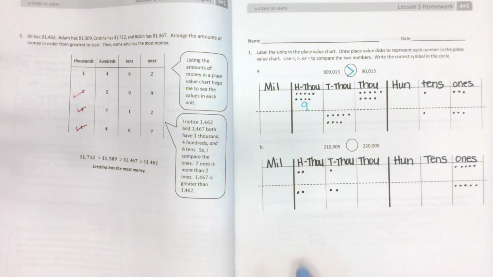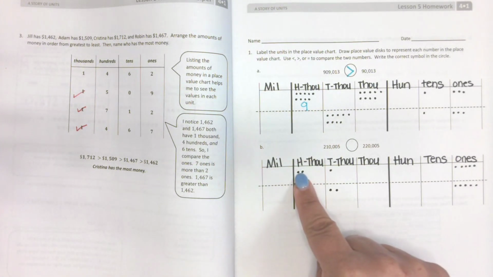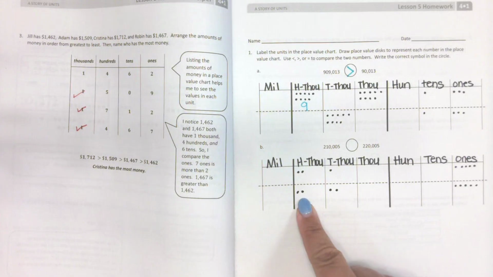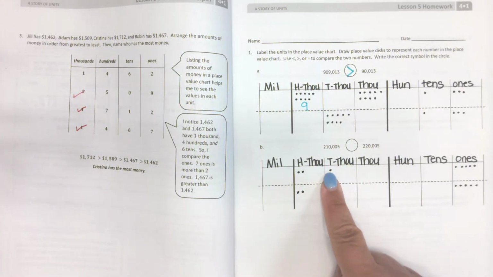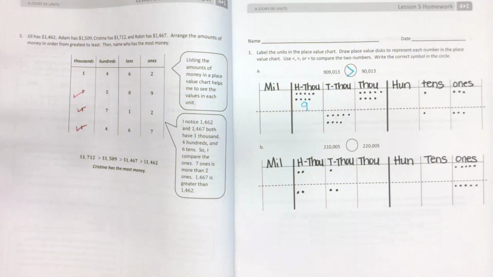We need to start at the greatest place value. For these numbers, the greatest place value is the hundred thousands place. This one has 2 in the hundred thousands, and this one has 2 in the hundred thousands. When they're the same, then we need to go to the next greatest. So we check the 10,000s. This one has 1, this one has 2. That means the first number is less than the second number. 1 is less than 2 in the 10,000s place.